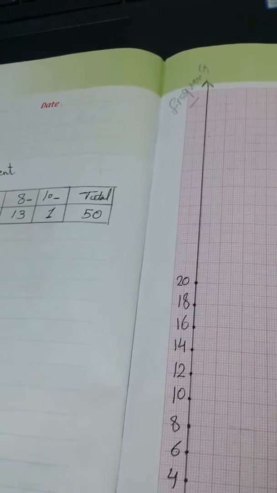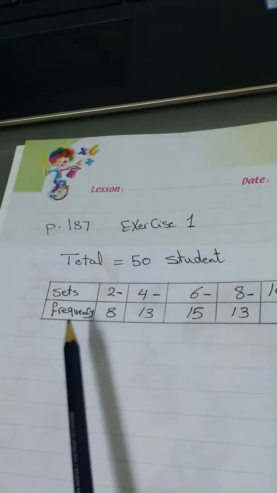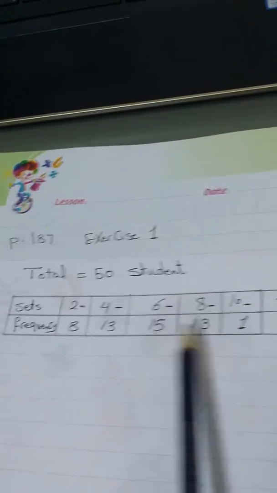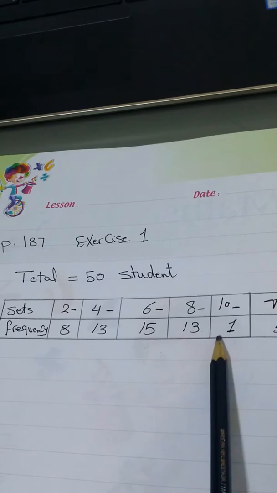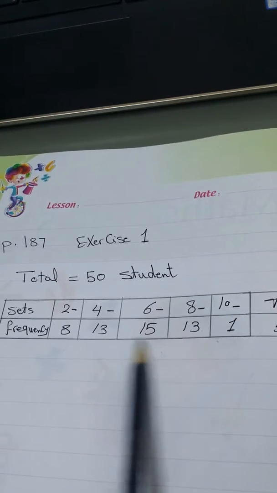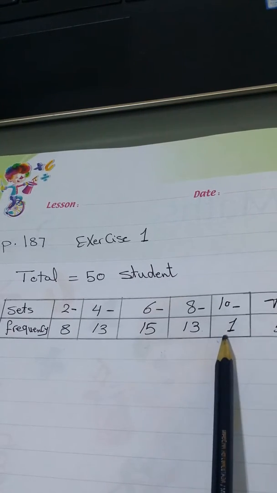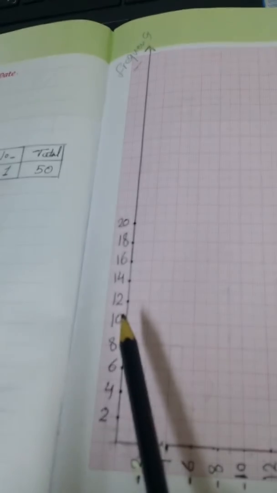On our table the frequencies are 8, 13, 15, 13, 1. So I determined the y-axis with even numbers: 2, 4, 6, 8, 10, and so on.